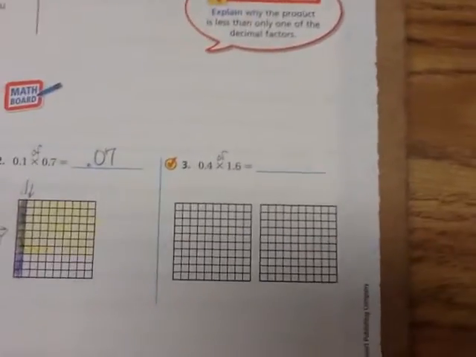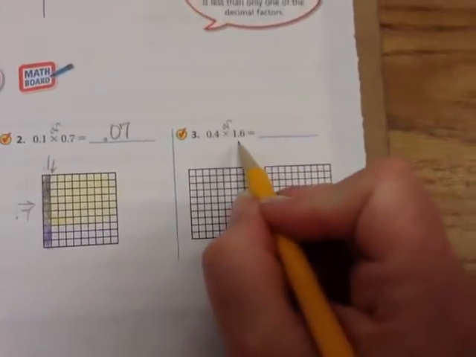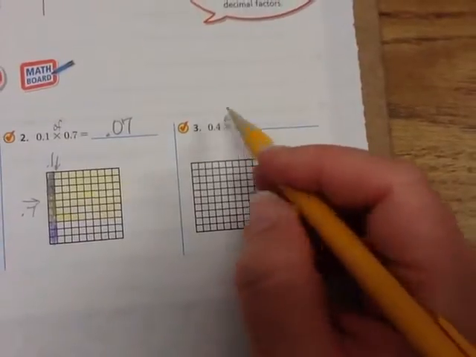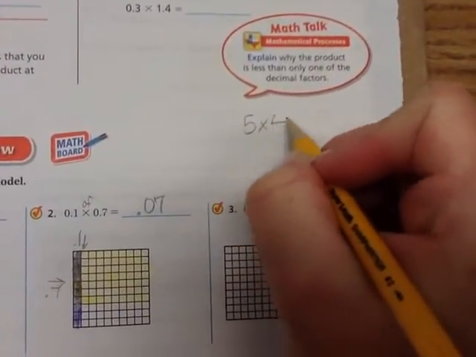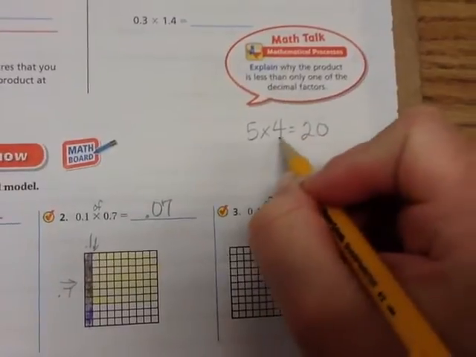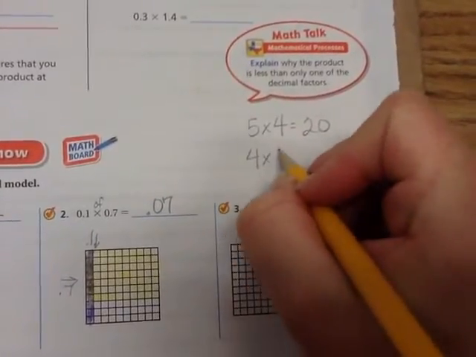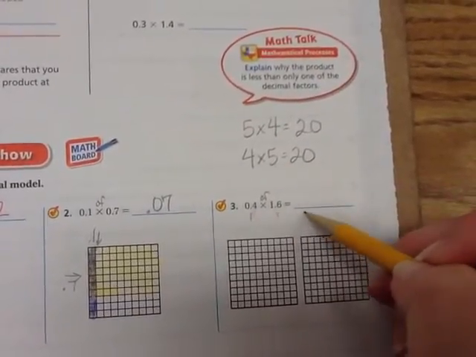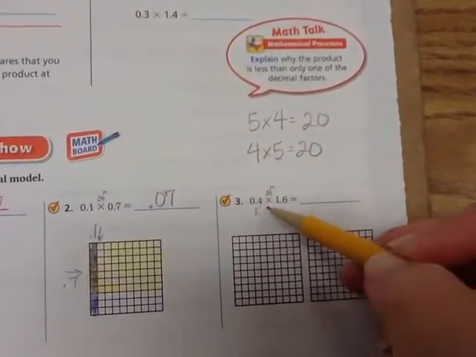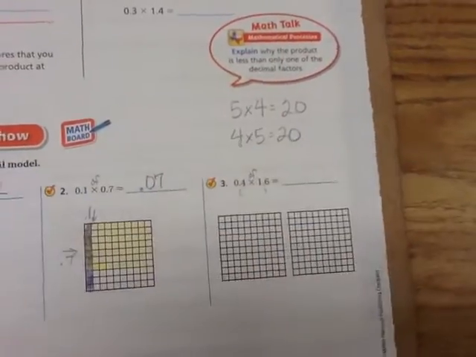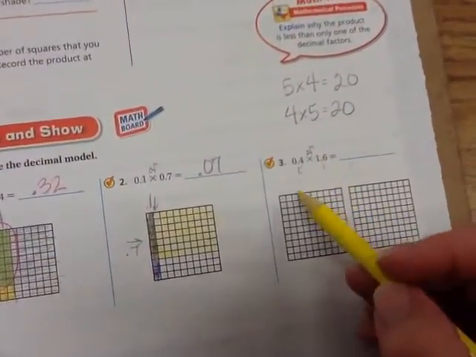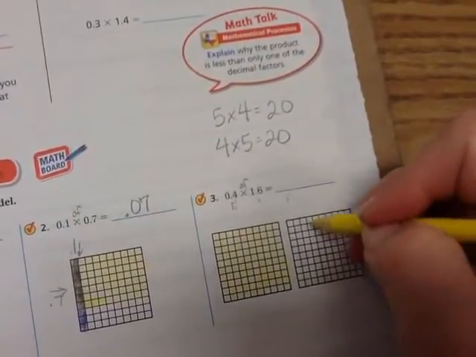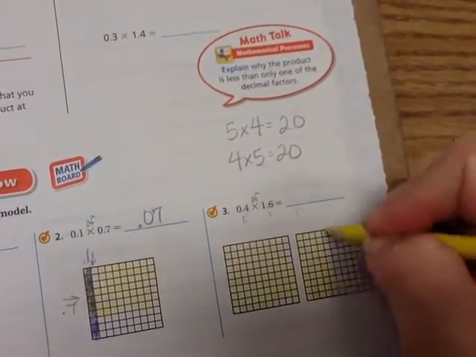Next one, 4/10 of 1 6/10. Again, if you want to do your 1 6/10 first, that's fine, or this, it doesn't matter. Guys, just like 5 times 4 is 20, just the same as 4 times 5 is 20. It doesn't matter which of your factors goes first. It truly doesn't. So if you want to color your 1 6/10, that's fine. So 1 and 6. So 1, 2, 3, 4, 5, 6.